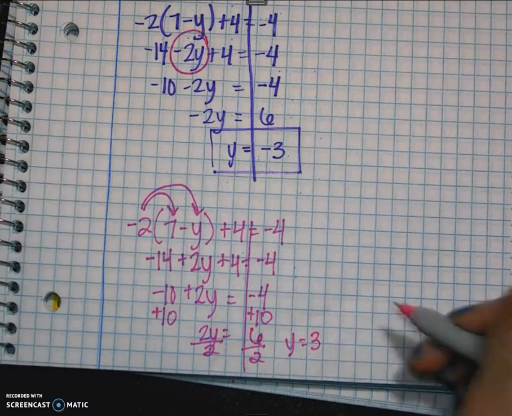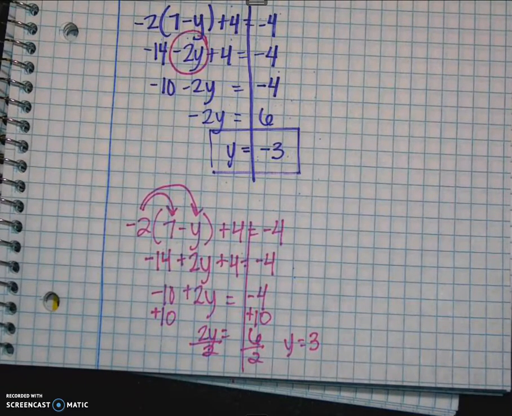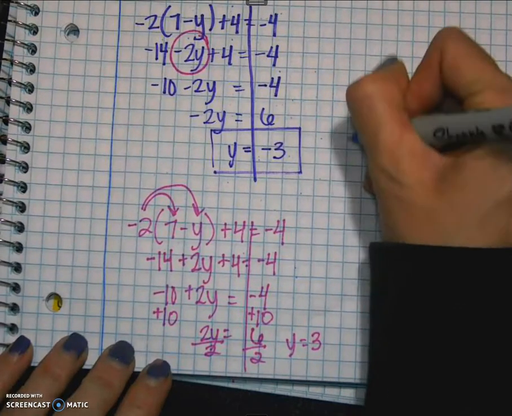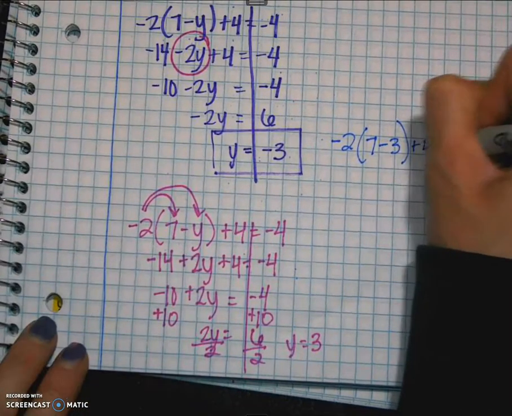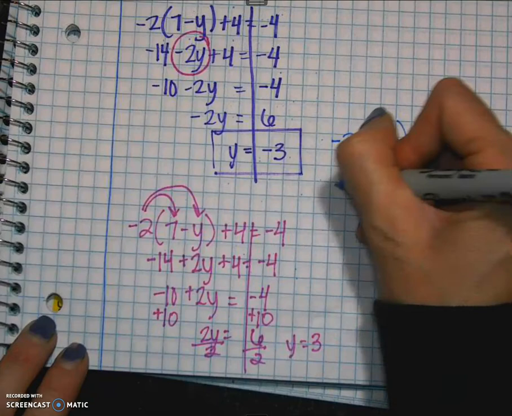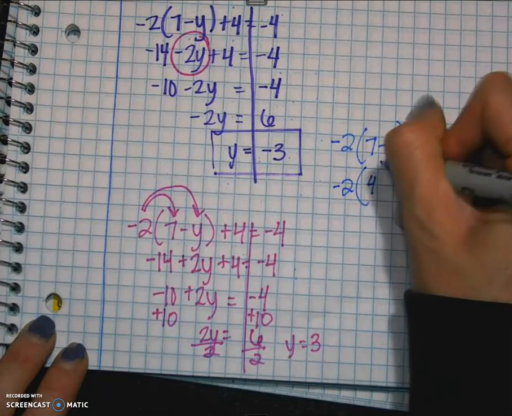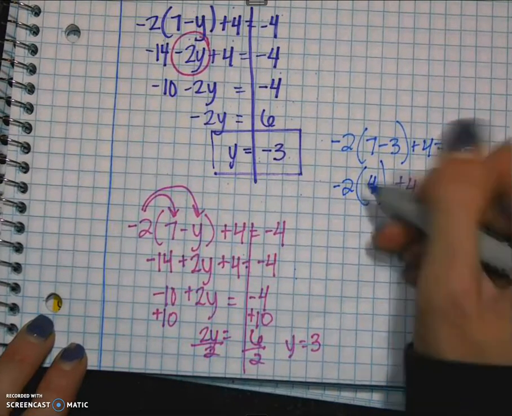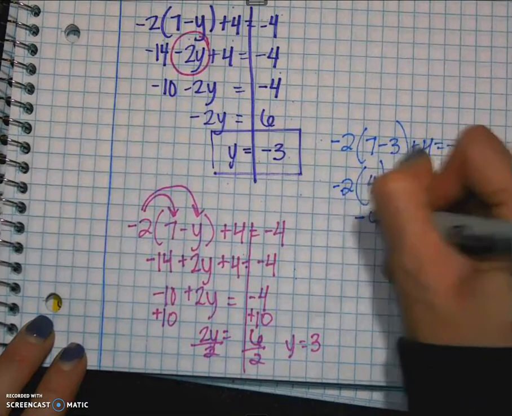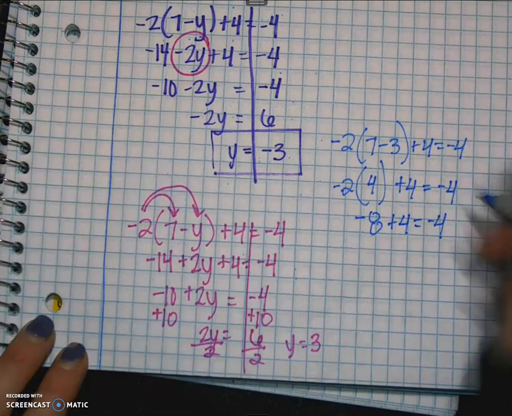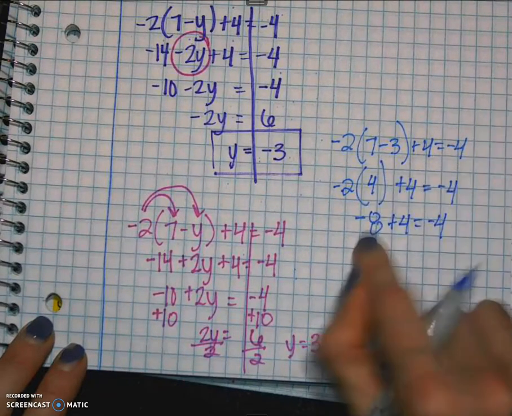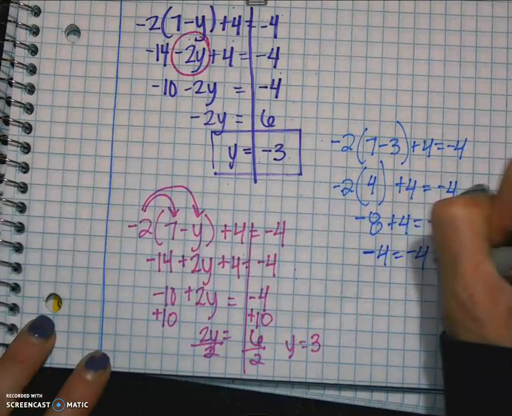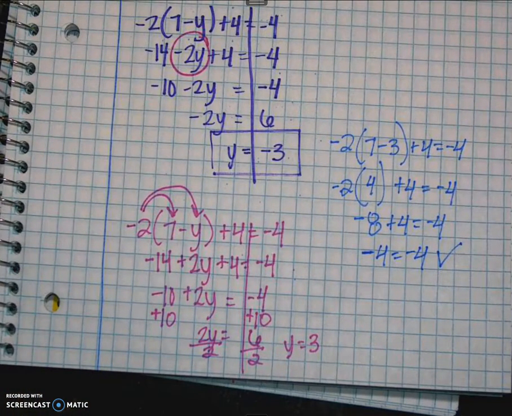And if we're not sure, we can check it. So if you remember how to check it, you take whatever y equals and you plug it in. So let's try it one more time. So I have negative 2 times 7 minus 3, because y is 3, plus 4 equals negative 4. So parentheses first, I leave this negative 2. 7 minus 3 is 4. Plus 4 equals negative 4. Negative 2 times 4, negative 8 plus 4 equals negative 4. I have 8 negatives, I have 4 positives, I have more negatives than positives. I keep that sign, I subtract, and negative 4 equals negative 4. Therefore, I did it right.